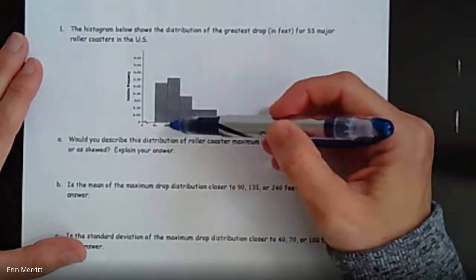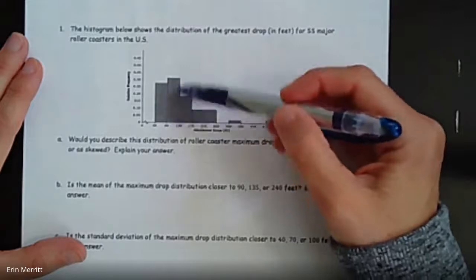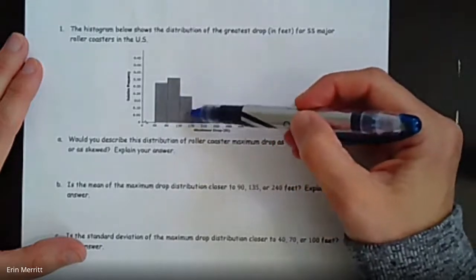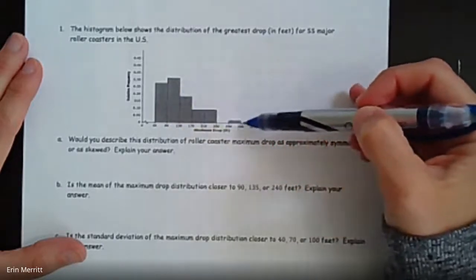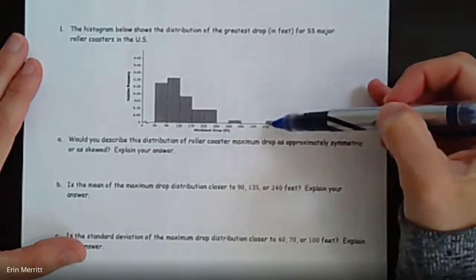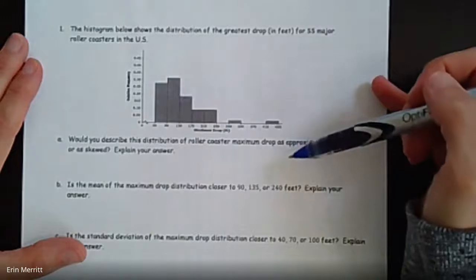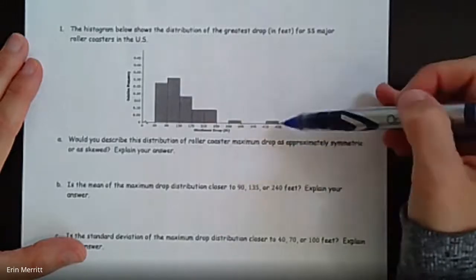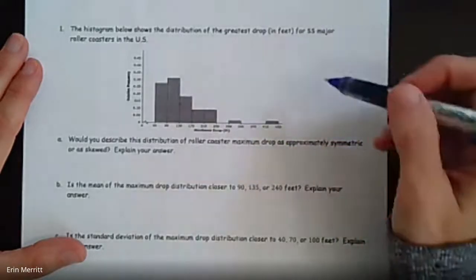So anywhere from 50 to 90 feet falls here, 90 to 100. You can see here's 130 to 170. And then they've got a couple that fall way out here, 290 to 330 feet, 410 to 450 feet. I actually like roller coasters, but there's no shot you'd be getting me on those two. So that's fine. All right.